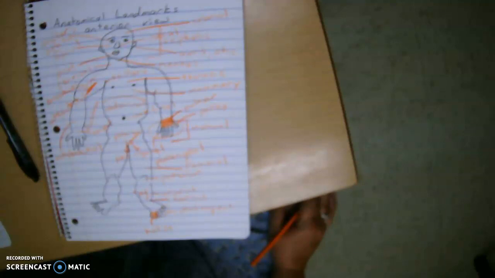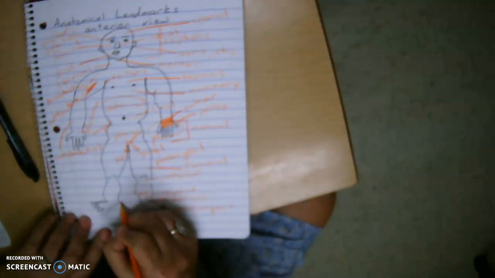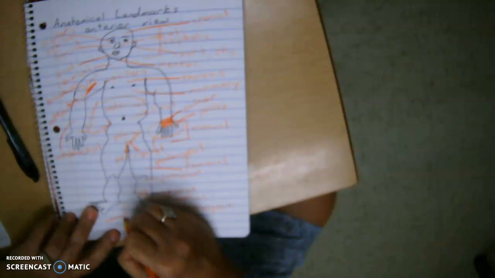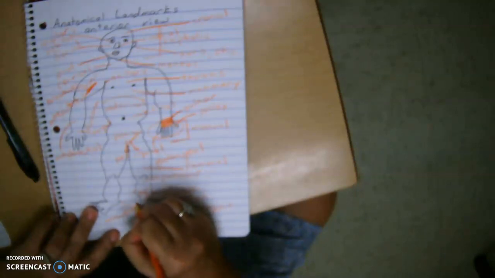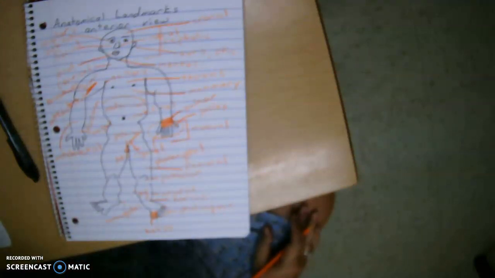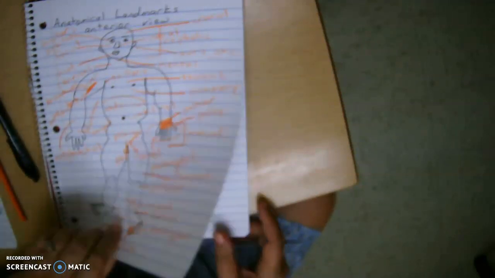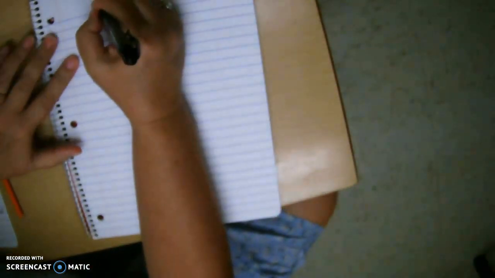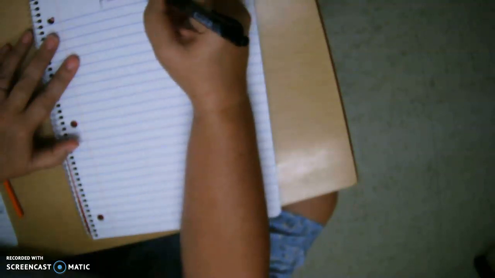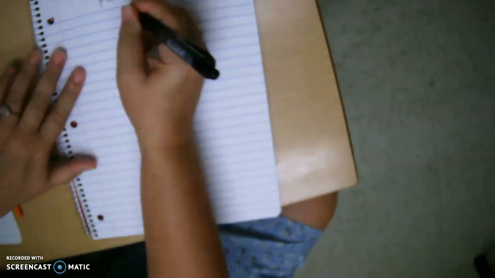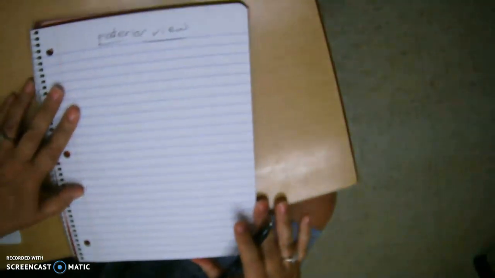And then the foot itself is the pedal region. It's called the pes, P-E-S, or pedal region. So this is the anterior view. Now let's look at a posterior view. We don't have as many terms on the posterior view.